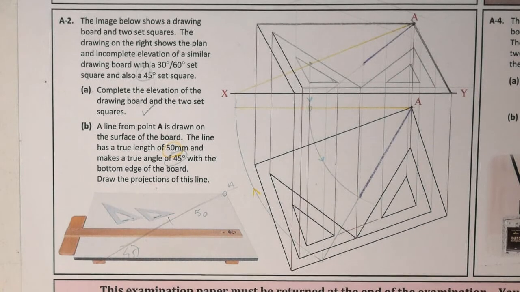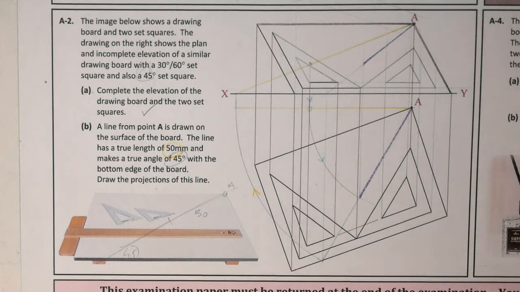So that is question A2 2020. Some problem solving there in the second half of that, but the first half you just need to realise parallel lines are parallel in all views.